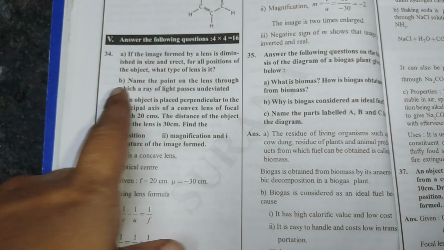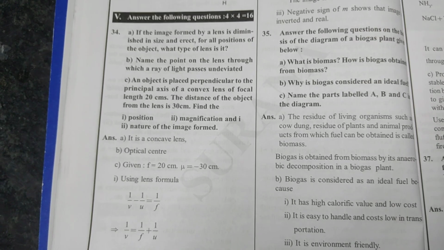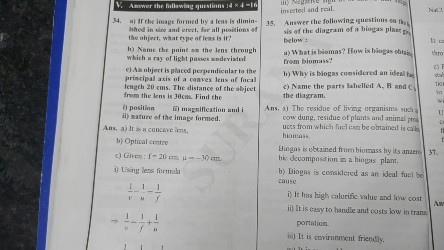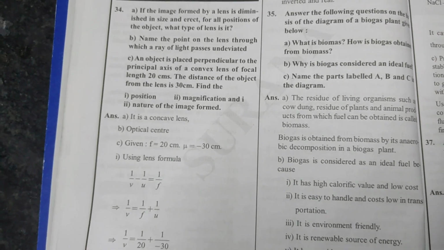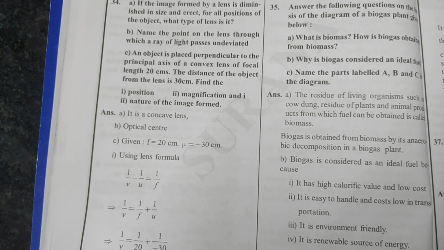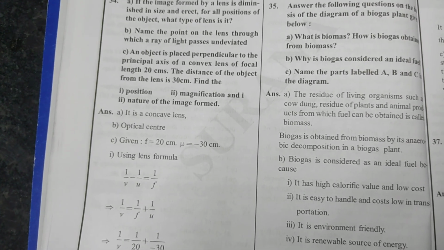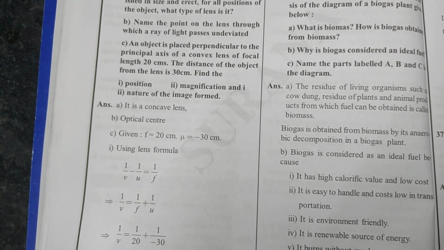Here they gave that the image formed by a lens is diminished in size and erect. From this we can find out it is a concave lens. The point on the lens through which a ray of light passes undeviated is the optical center. Then an object is placed perpendicular to the principal axis of a convex lens. They gave focal length f equal to 20 centimeters and the distance of the object from the lens, u, is equal to minus 30.